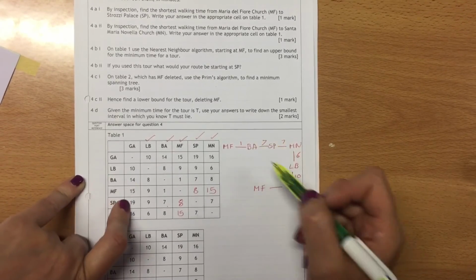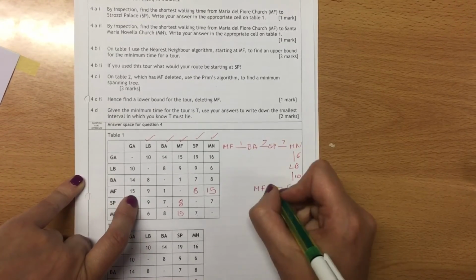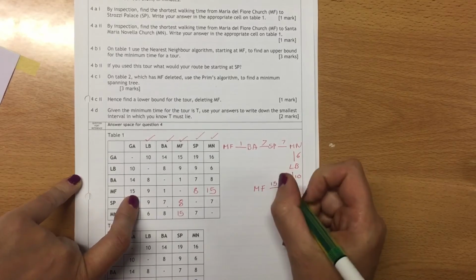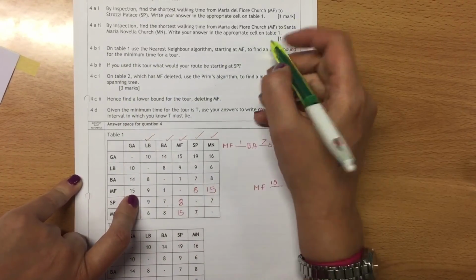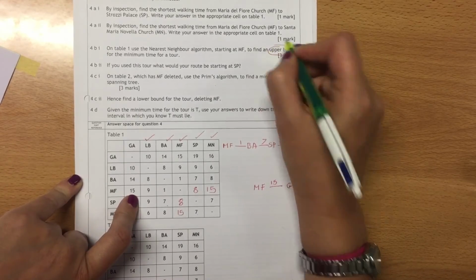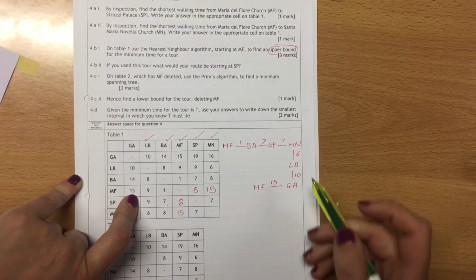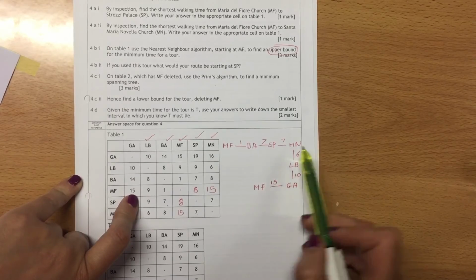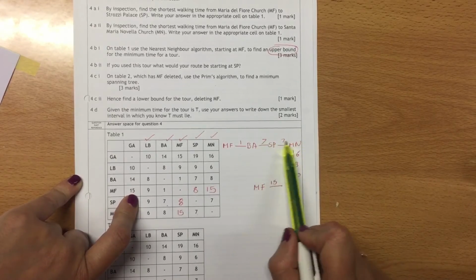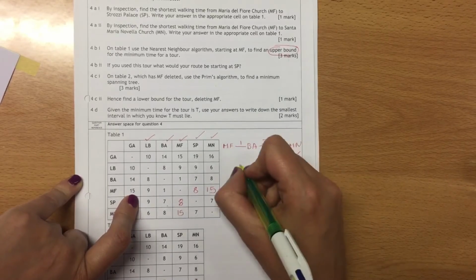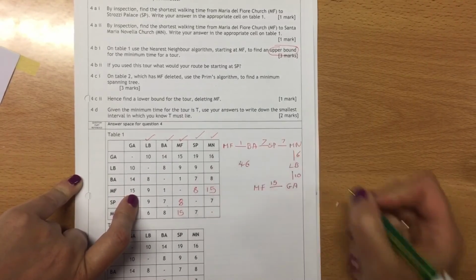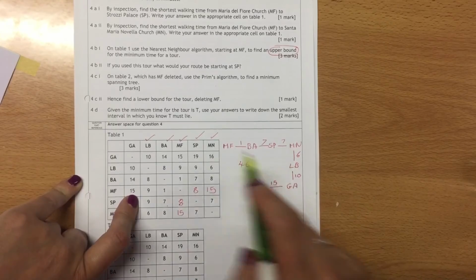So GA to MF is 15. So this gives us an upper bound, and our upper bound is going to be 14, 15, 30, 46. So we've got an upper bound of 46.